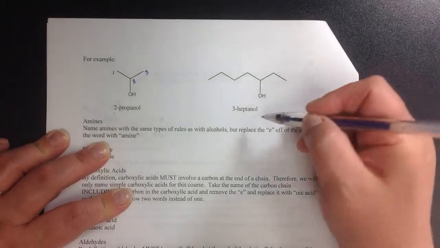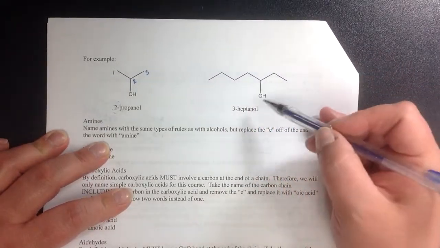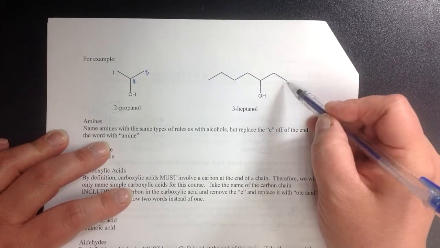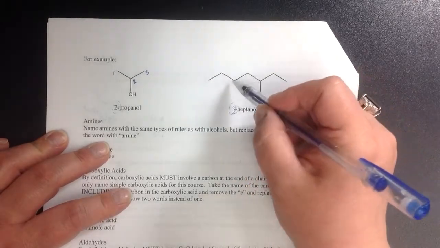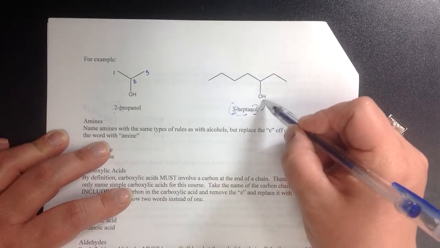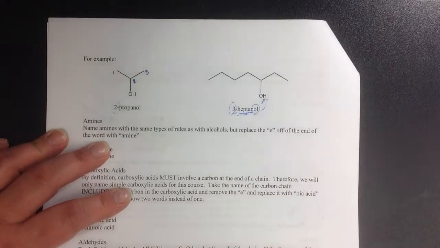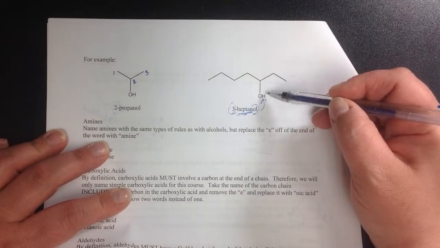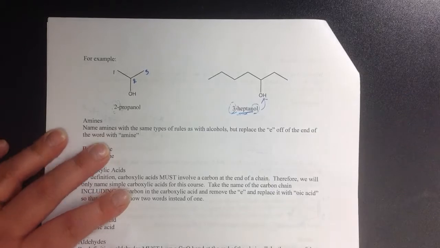And over here, this is 3-heptanol. Remember, you can count from this direction or this direction, and you want to give that alcohol the lowest possible number. So we're going to start from this direction and go 1, 2, 3. And that's where the 3, 4, 5, 6, 7, heptan, and then OL is from right there. So heptan's from the fact that it's got 7 carbons. 3 is telling people where that alcohol is located, and the OL says that that is an alcohol. Okay.